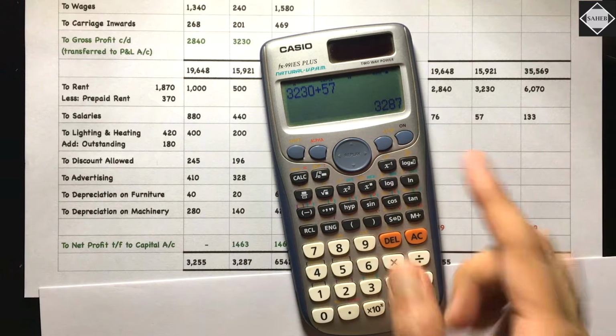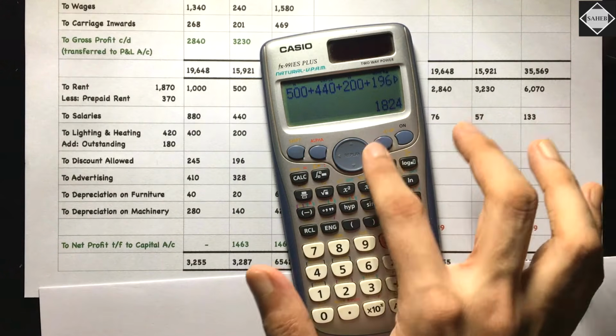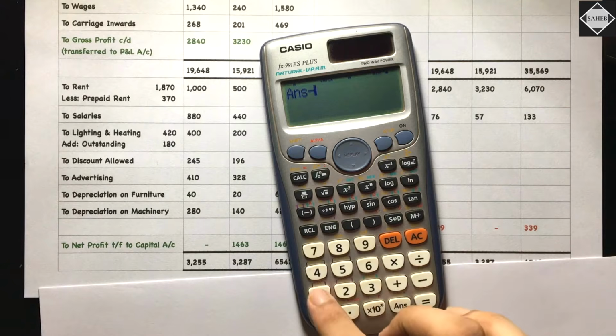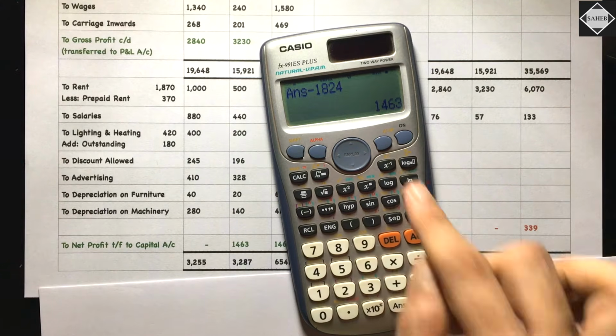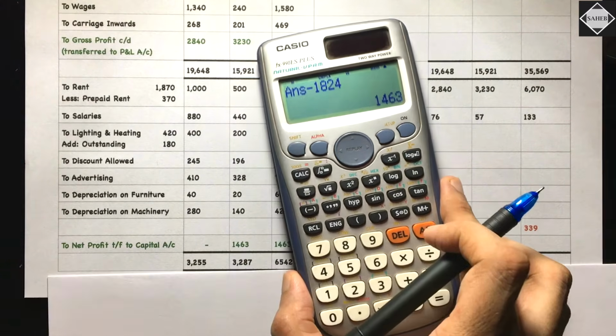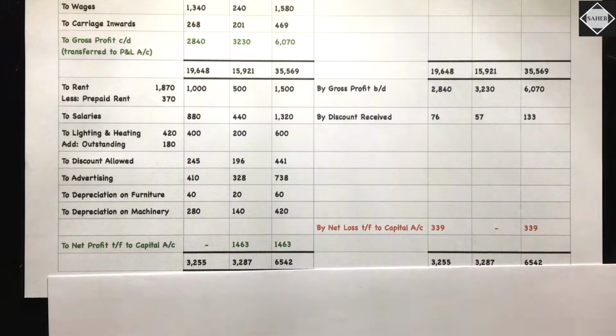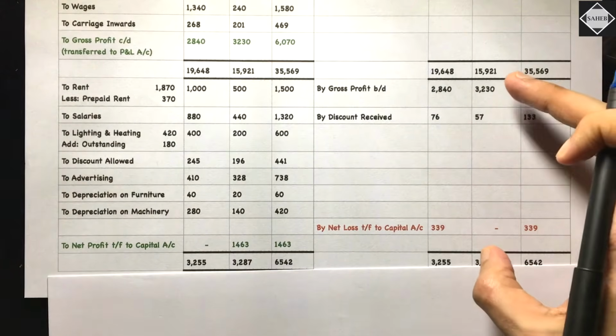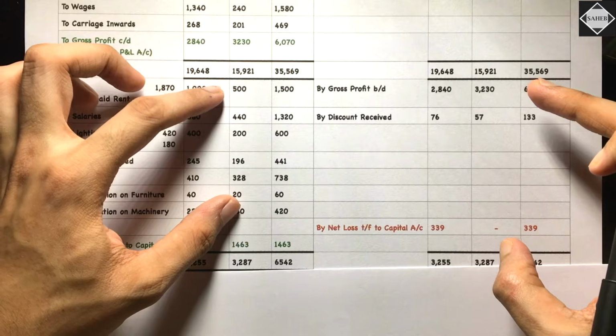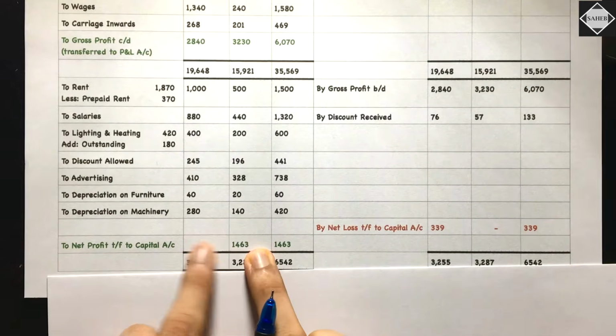If we subtract, 3287 minus 1824, that's equal to 1463. This is the profit. Incomes are more than the expenses in department B, so 1463 will be net profit.